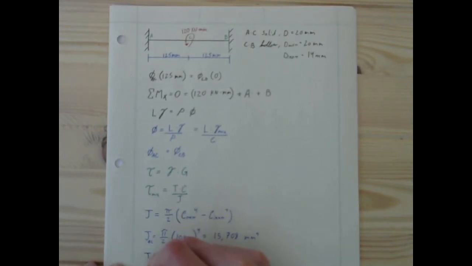And from B to C, or C to B, I guess it doesn't really matter which we call it, it will be pi over 2 times 10 millimeters to the fourth minus 7 millimeters also to the fourth.